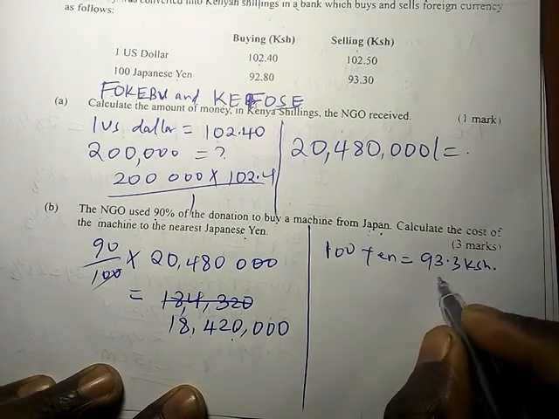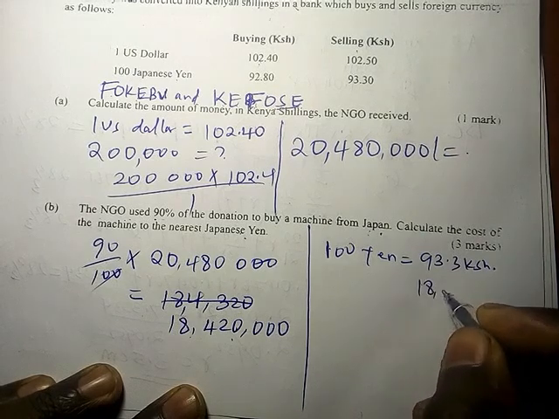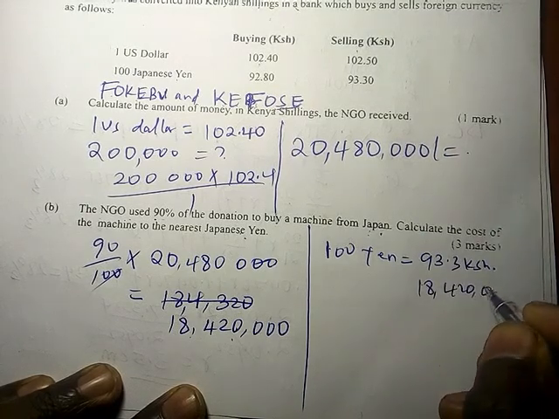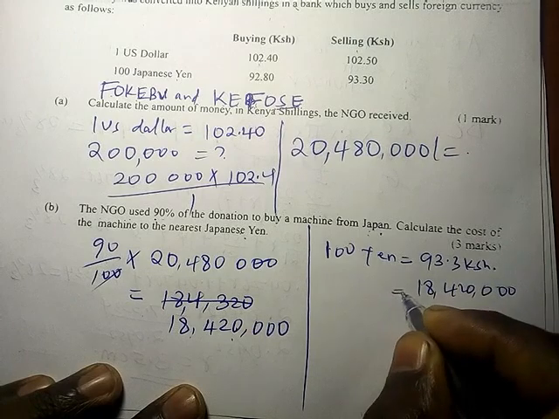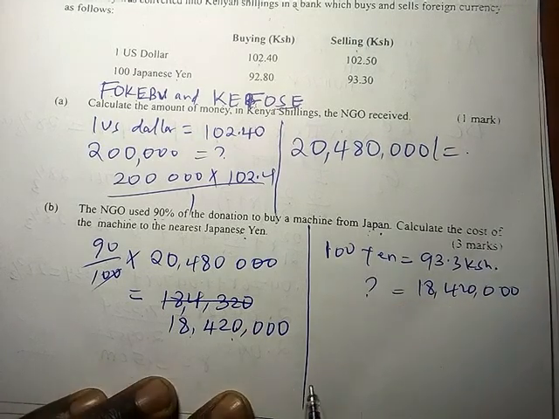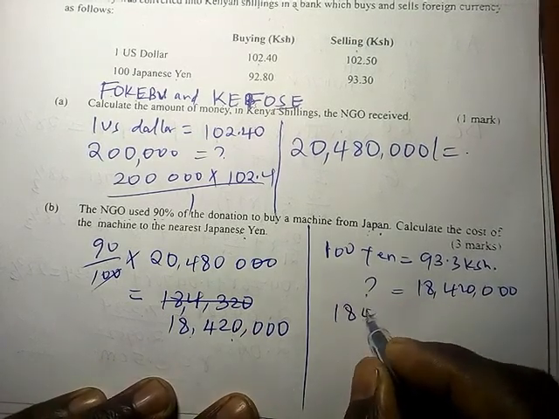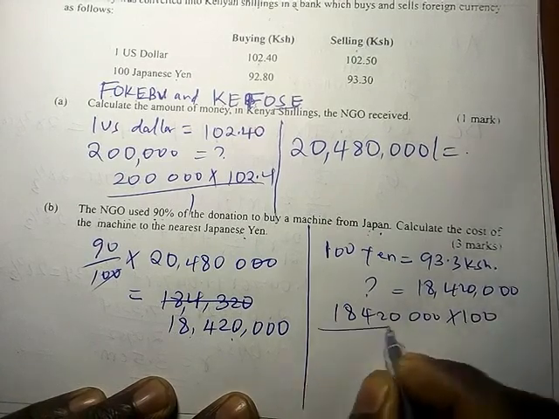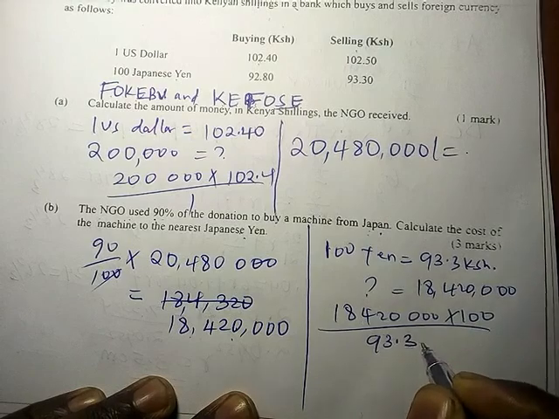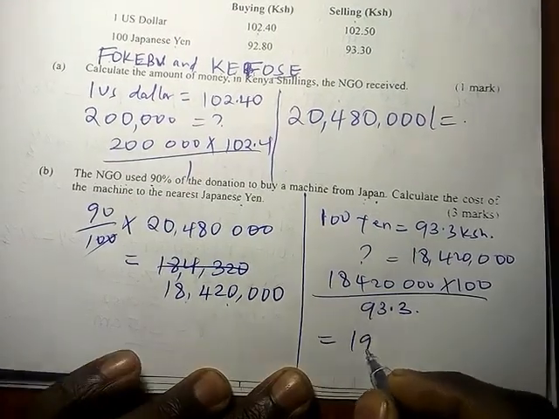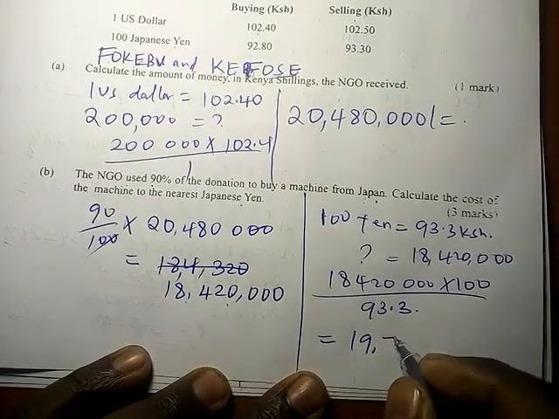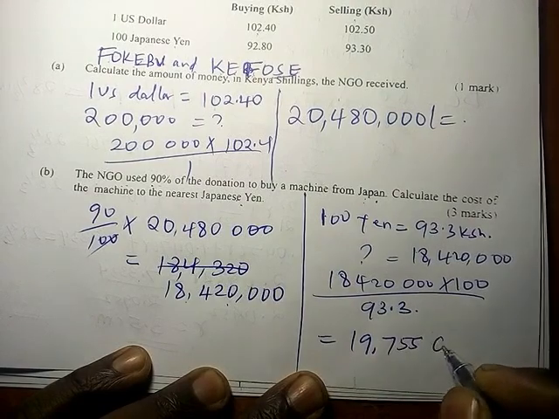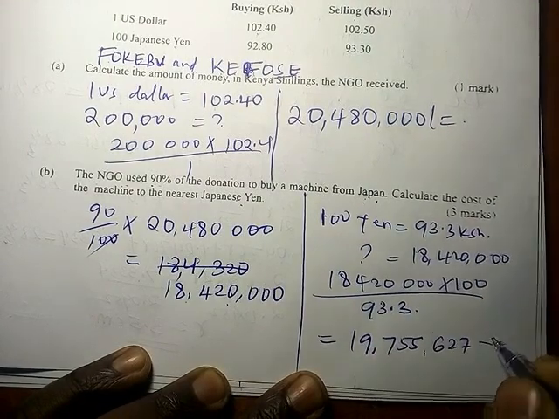We are going to ask how many yen 18,420,000 Kenya shillings will be called. So we will have 18,420,000 times 100 divided by 93.3. And this gives us 19,755,627 yen.